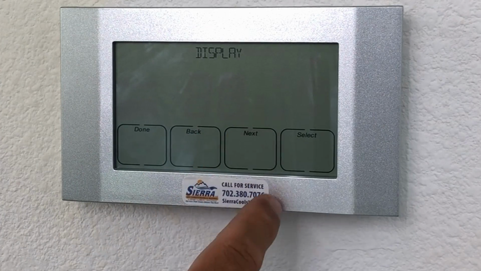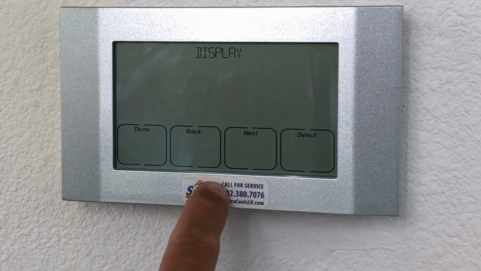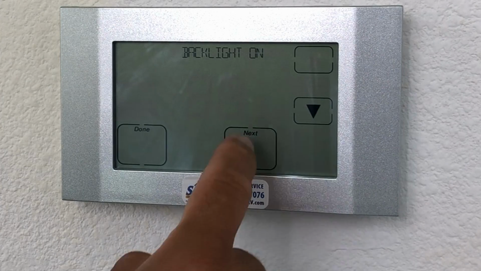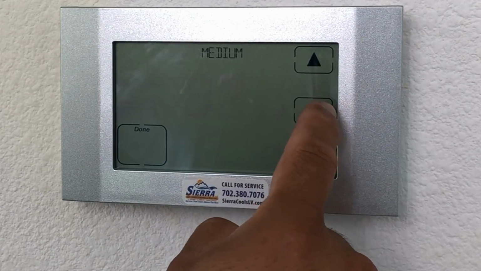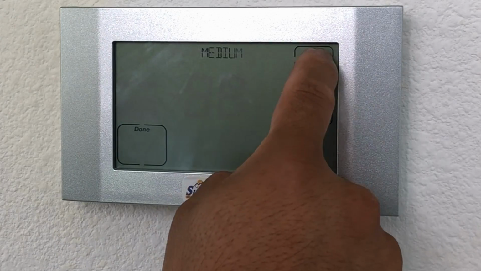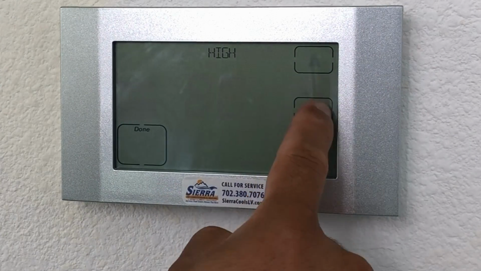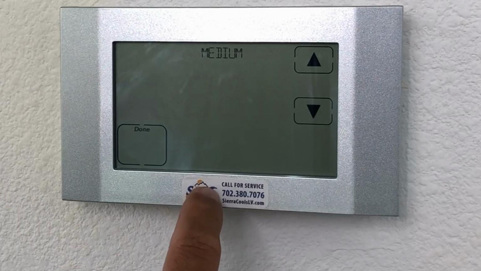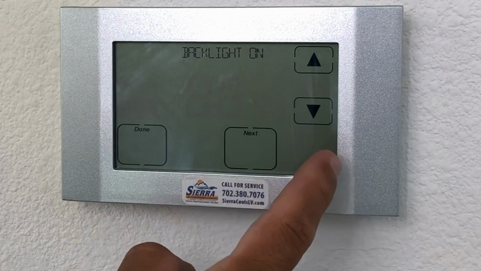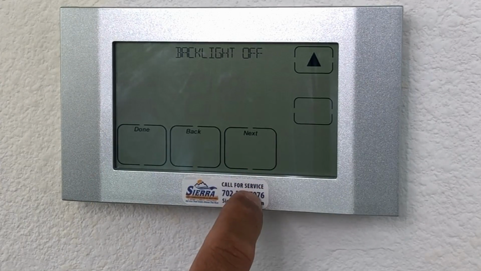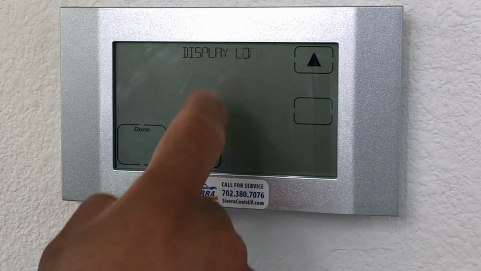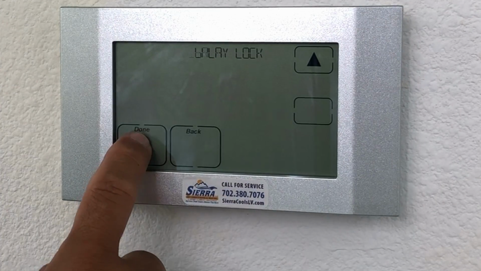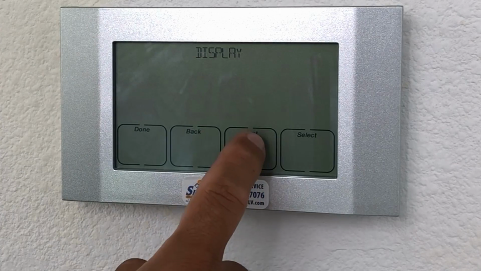You can go to next and select your display. The display, you can have the backlight on or off, and it's just to give you brightness on your screen. You can choose high, medium, or low, whatever your desired preference is. Done, and hit next. You can also have it off, and you can also lock out your screen. Once that's done, hit next.